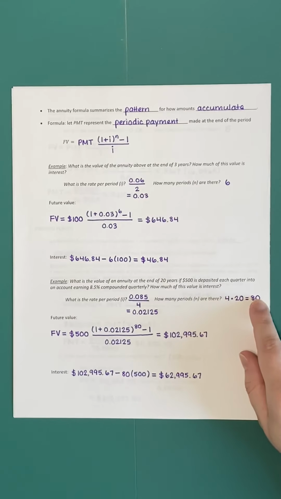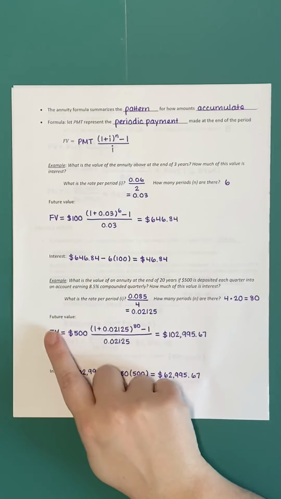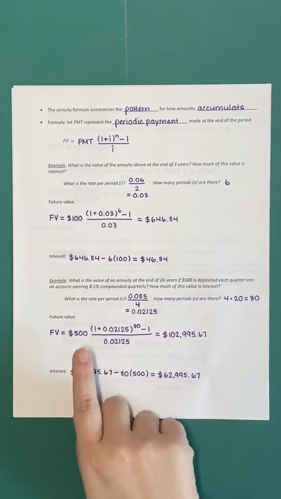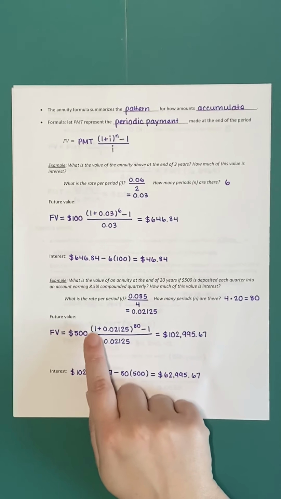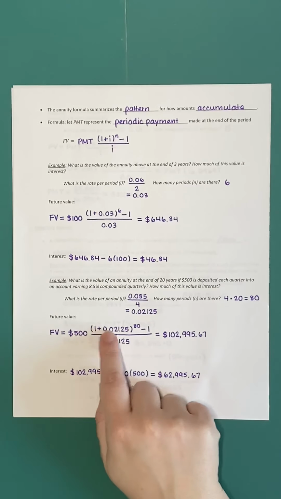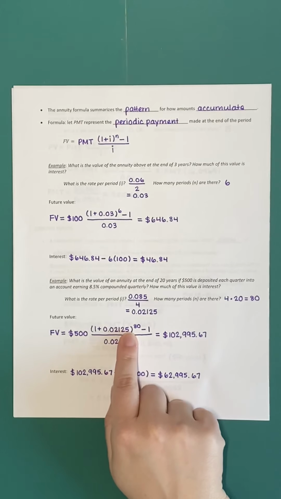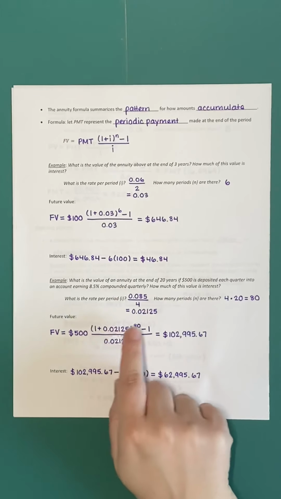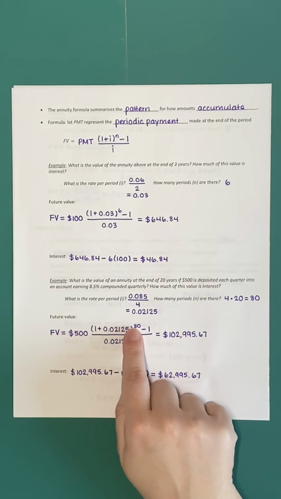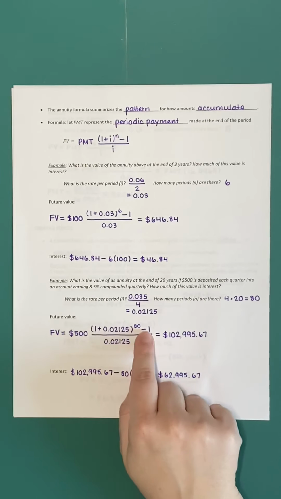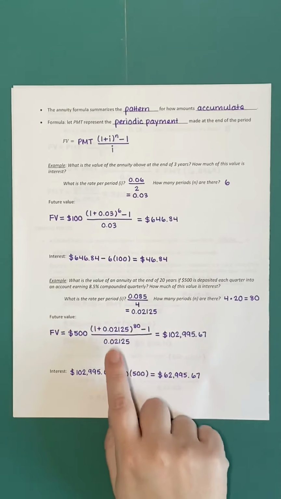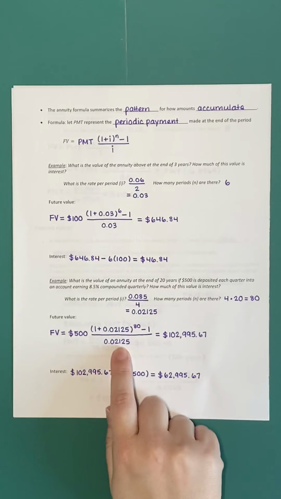So that is going to be our value for N. So using our formula, payment is going to be 500, and then we have 1 plus our rate per period, which is 0.02125. Notice again, I did not round it. That's going to be raised to the 80th power minus 1, part of the formula. And then again, we're dividing by that particular rate per period.